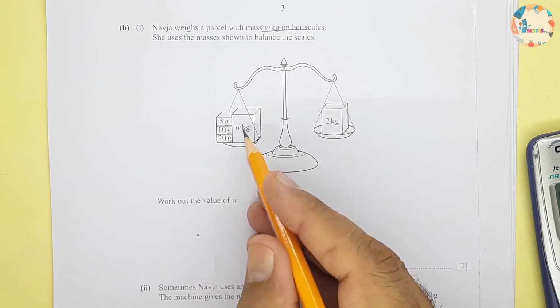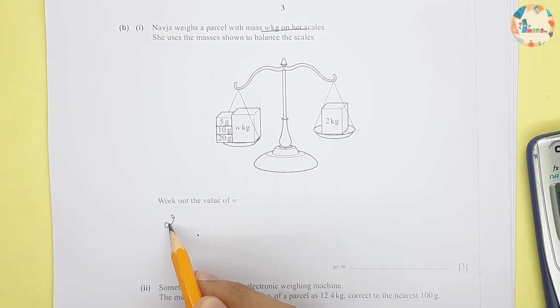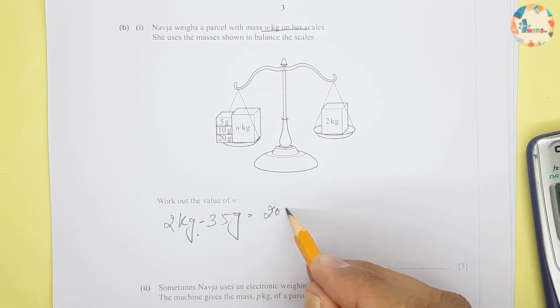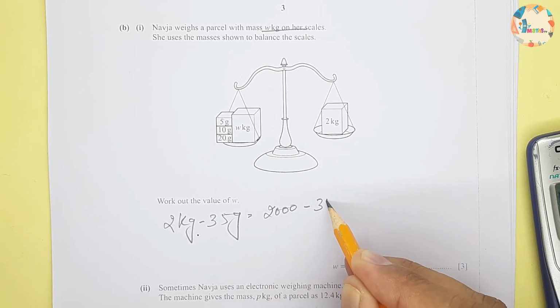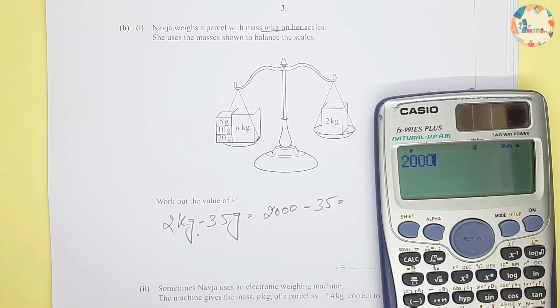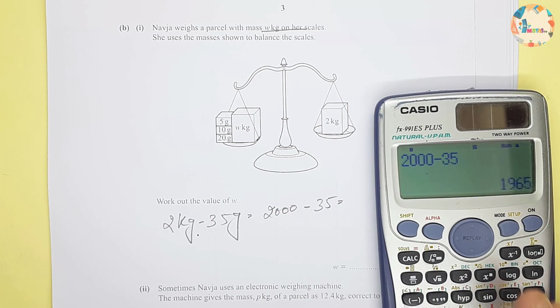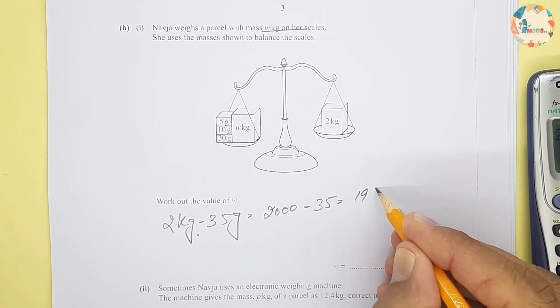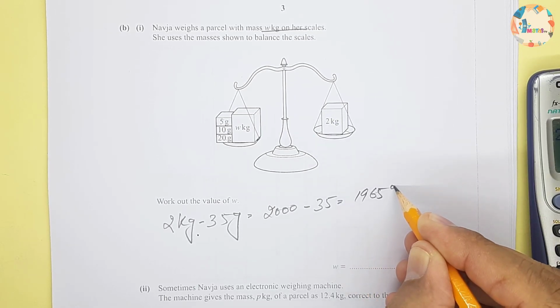So W will be 2 kg minus 35 grams, which will be equal to 2000 minus 35, which will result in 1965 grams.